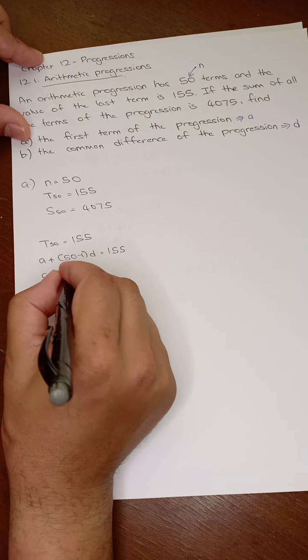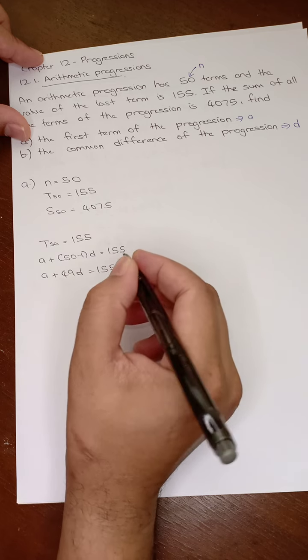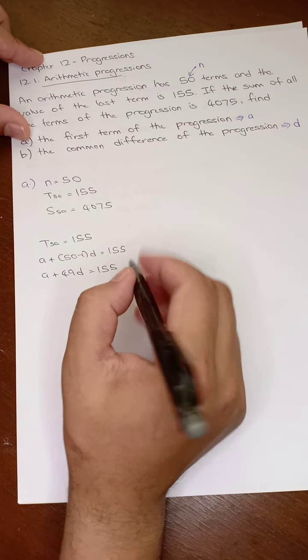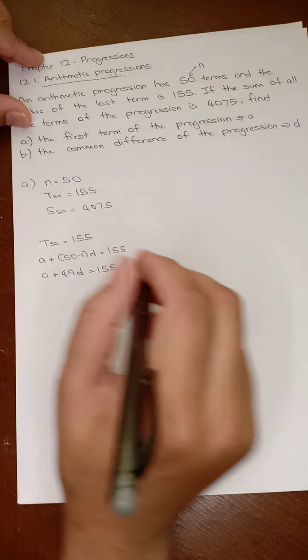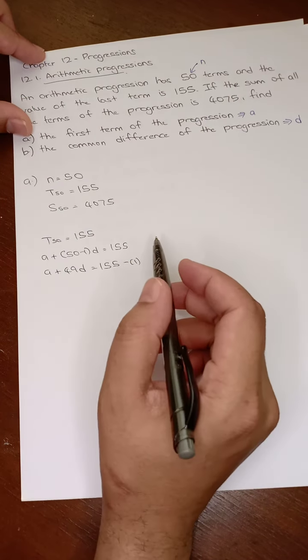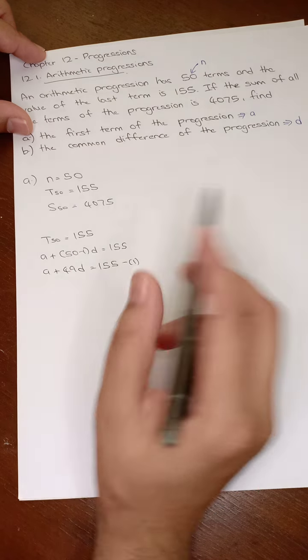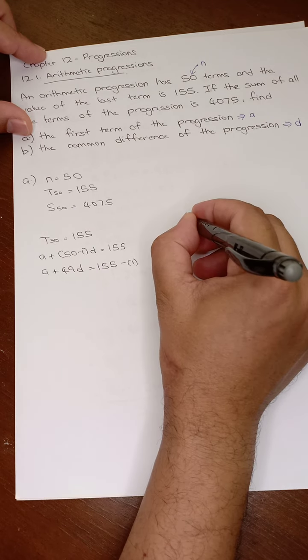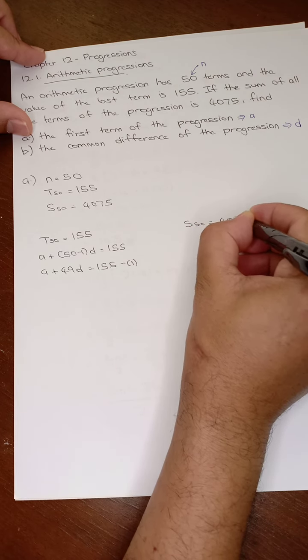Becomes A plus 49D equals to 155. Okay, this is what I can get. So just label this as equation 1. I'll move on to next. I'll try to derive this. S50 equals to 4075.